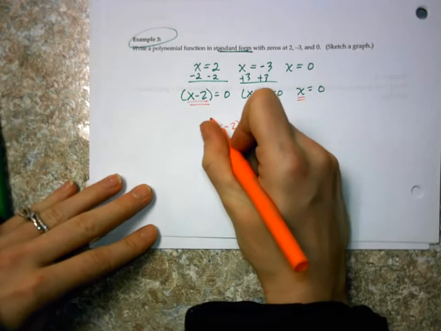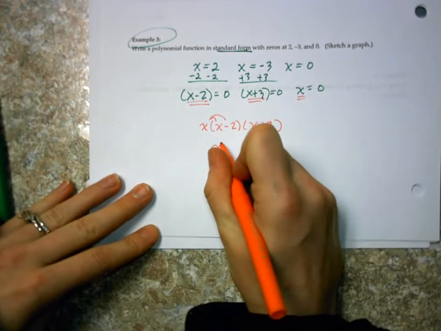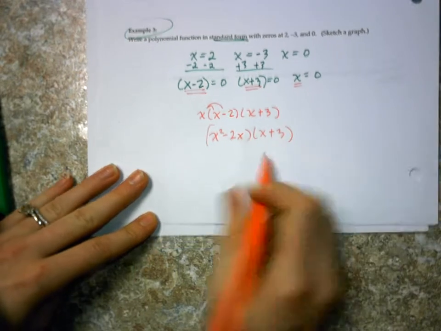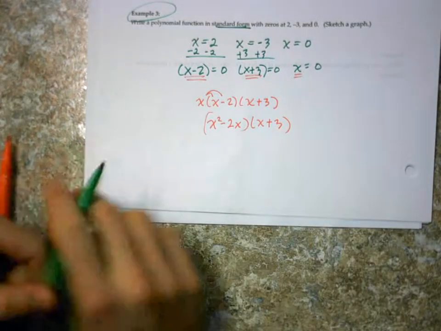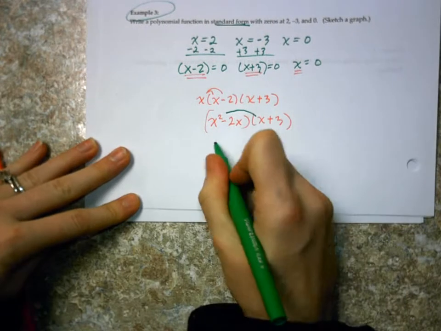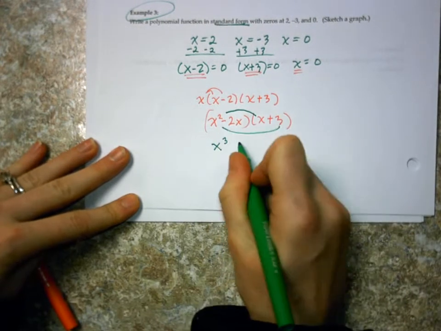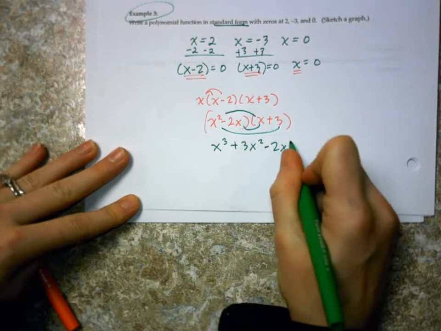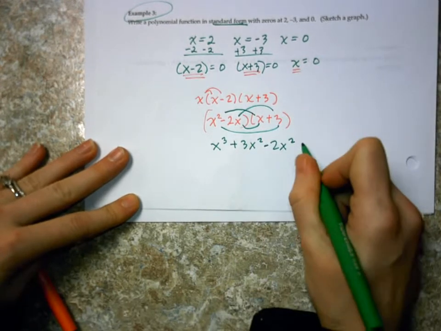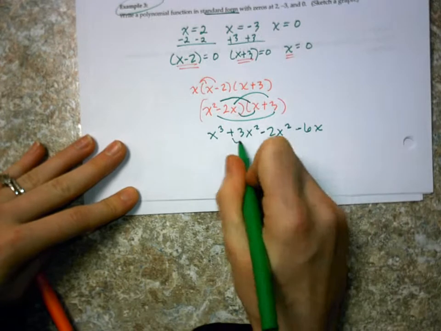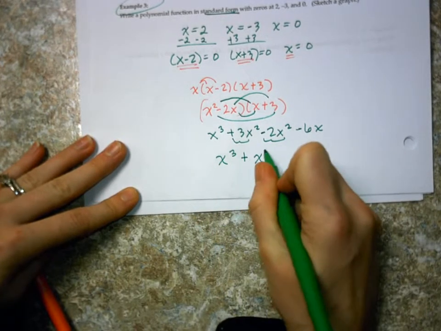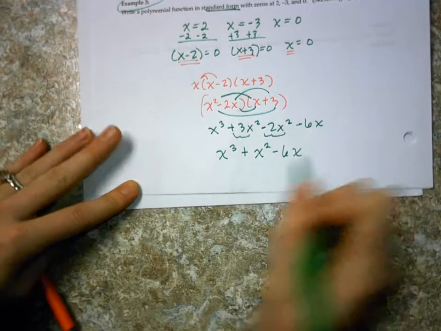Then I would just take these factors and multiply them back out and see what's the function in standard form. So we distribute this x, giving us x squared minus 2x, and then we need to multiply this entire term by x plus 3, so we're going to need to FOIL. First times first is x cubed, outer times outer is 3x squared, inner times inner is negative 2x squared, last times last is negative 6x. Combine the like terms, and we'd see that this function was x cubed plus x squared minus 6x.